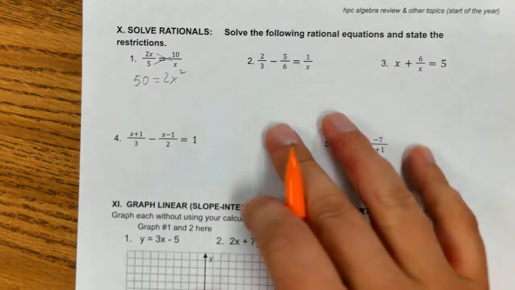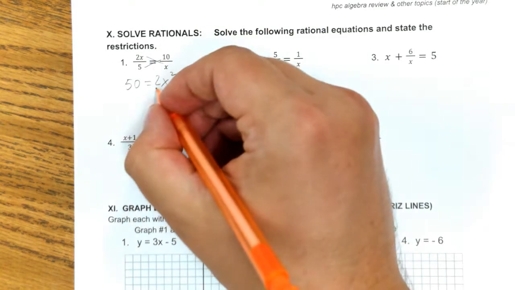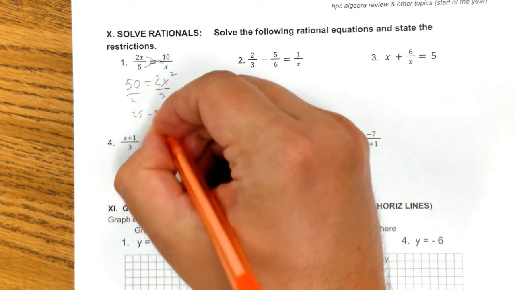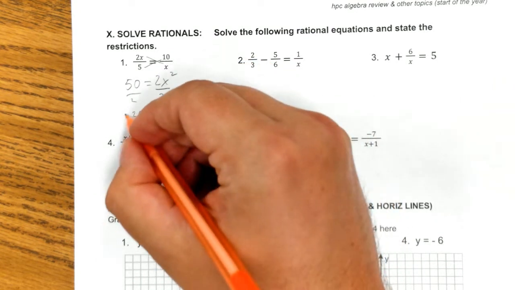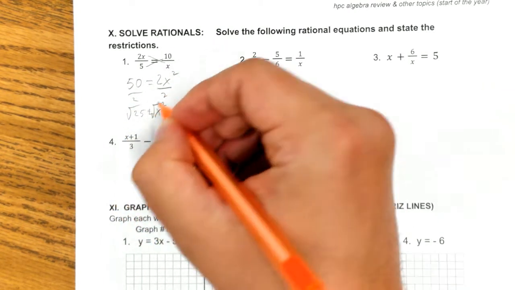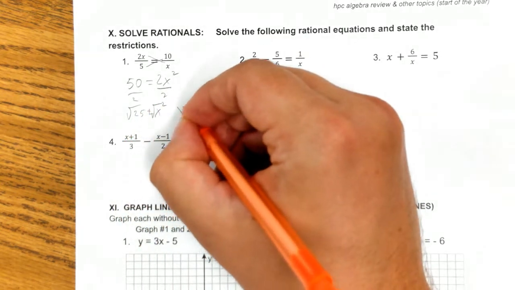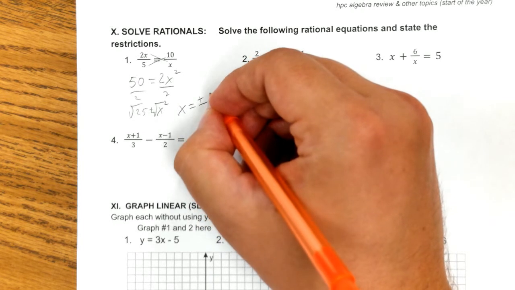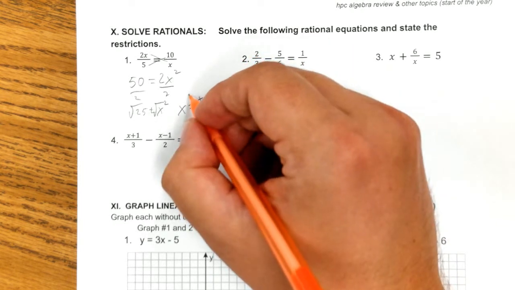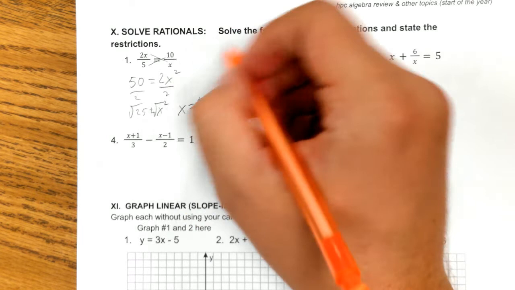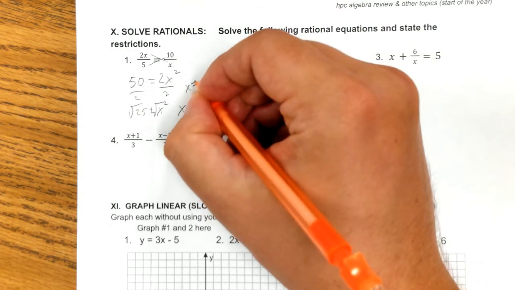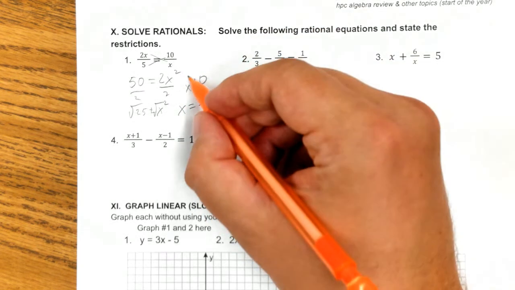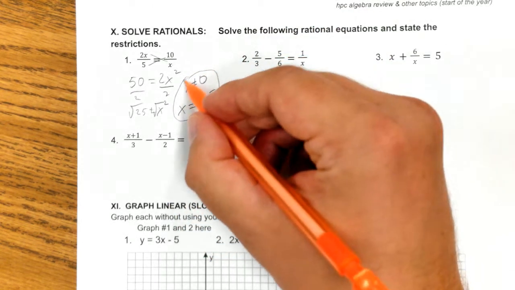And now it's just a matter of solving like you normally would. So divide both sides by 2 first, and you get 25 equals x squared. I would then square root both sides. You cannot forget the plus or minus, and so you should get x equals plus or minus 5. And then the one thing we need to also state, again with restrictions, is that x cannot equal 0, because when you look back at the original problem, x is in the denominator, so x cannot equal 0 because you cannot divide by 0.